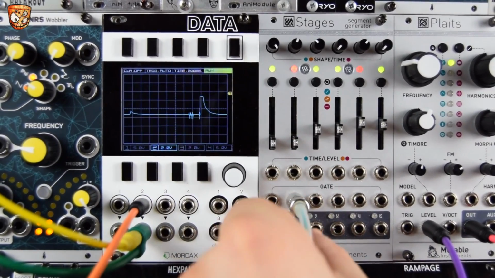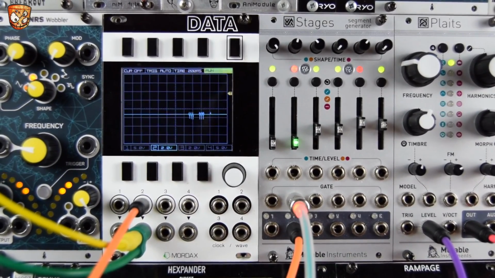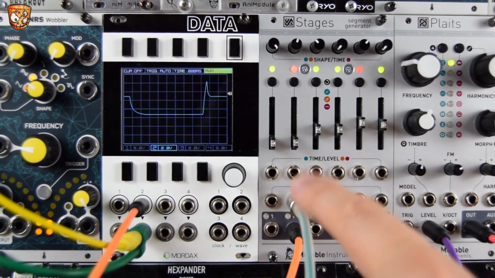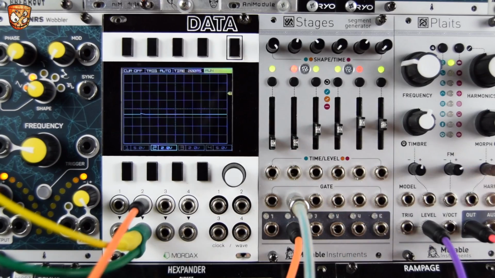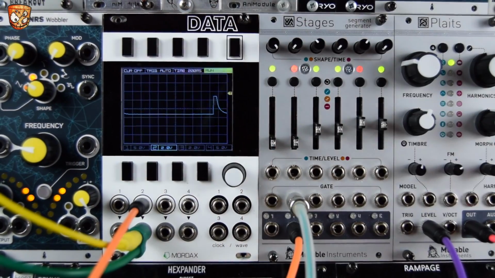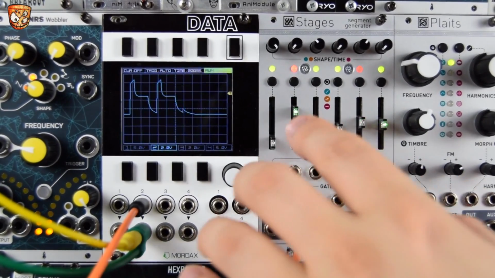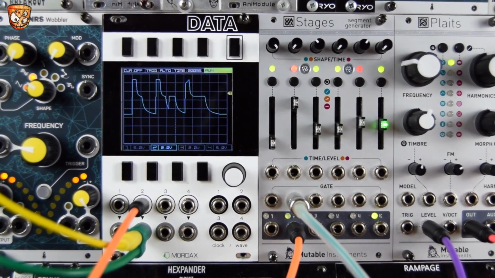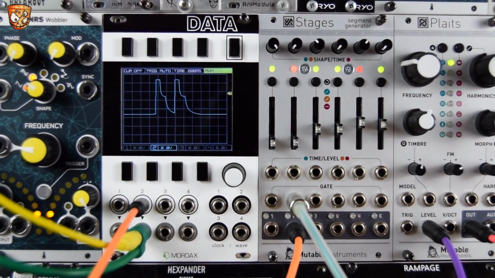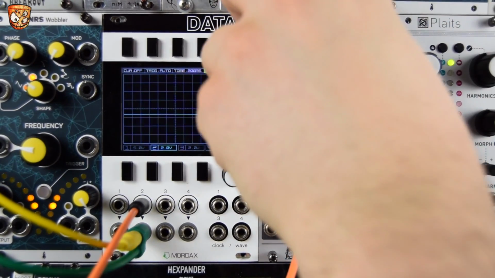Now here's our delayed ADSR. Notice the gate comes on, it doesn't start straight away. That's set by this knob. But we actually get a rest or initial level for that delay as well.